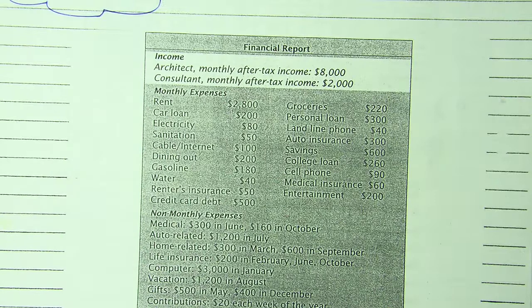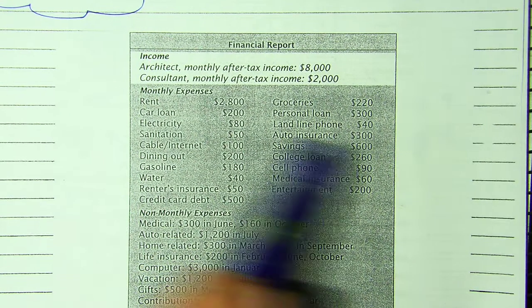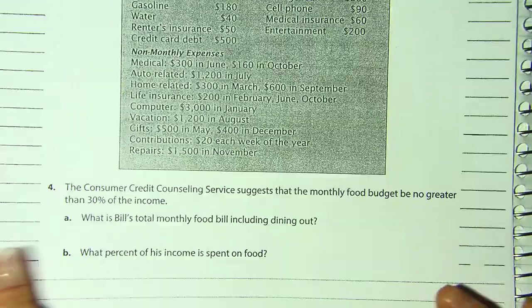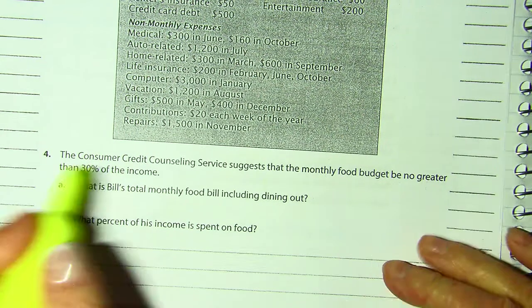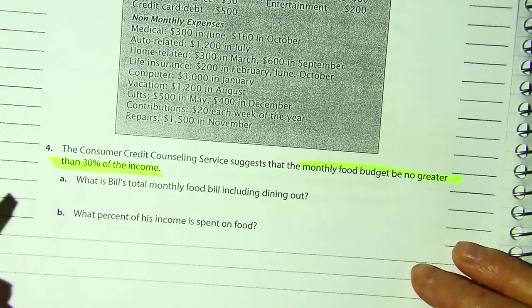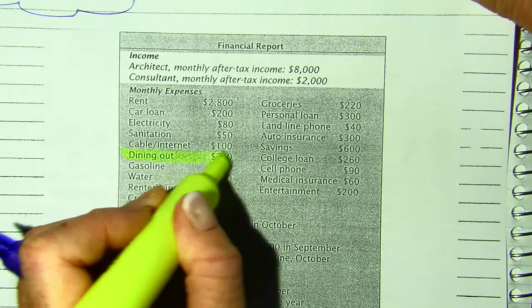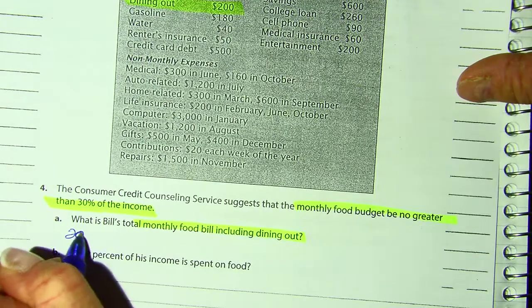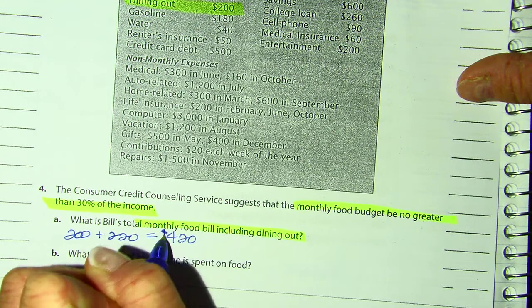Okay, next. Now we're going to do a couple things using this information. So here is a financial report of the income, bills, savings. The Consumer Credit Counseling Services suggests that monthly food budget be no greater than 30% of the income. What is Bill's total monthly food bill, including dining out? So here's dining out, and here's groceries. So he has 200 plus 220. So he has budgeted 420 for his food.